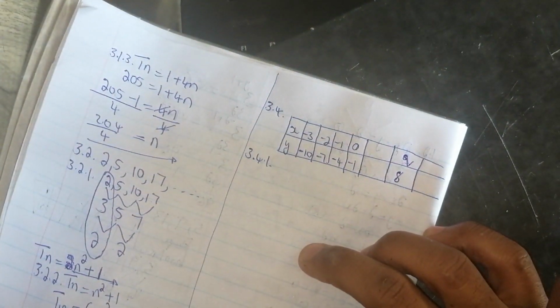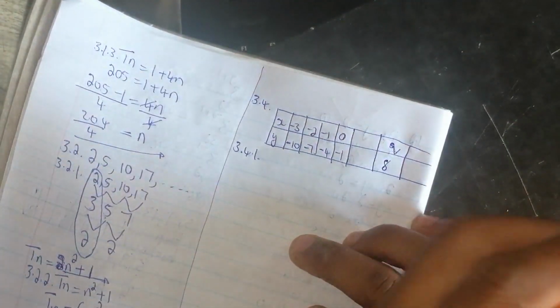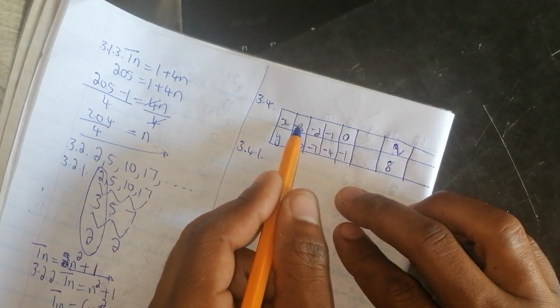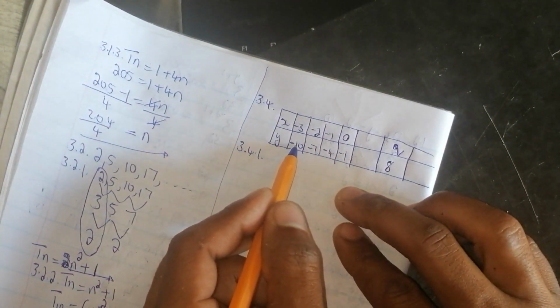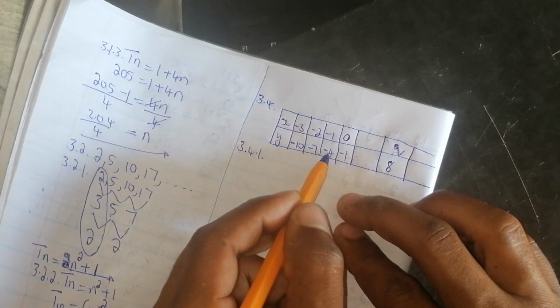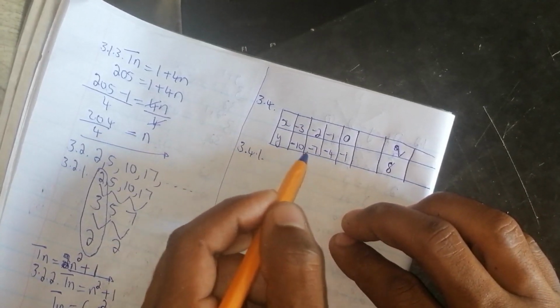In 3.4.1 we have the following. Find the rule in the form y equals something. So how do we find the rule? Right, when x is -3, y is -10; -2, -7; -1, -4; 0, -1. So let's see what is happening in y.